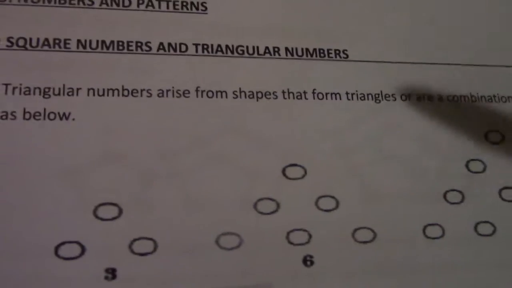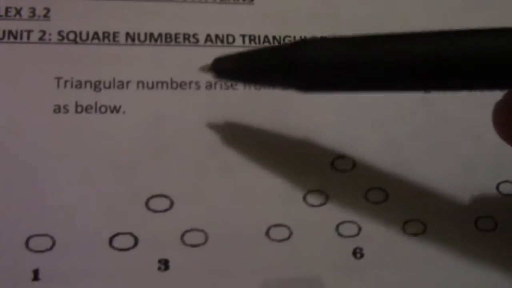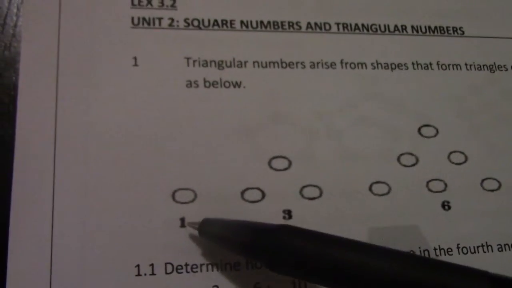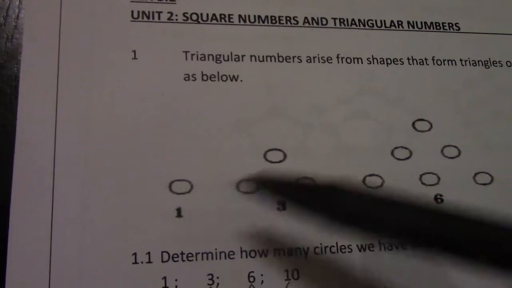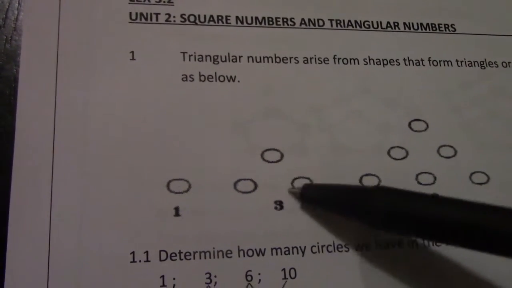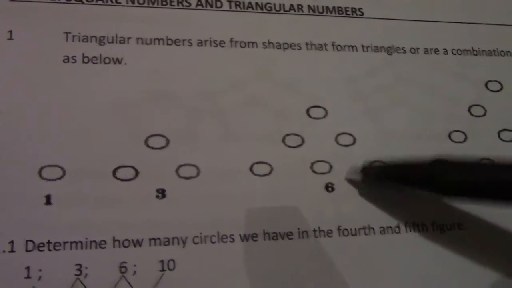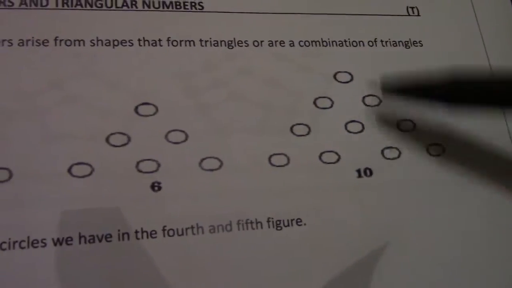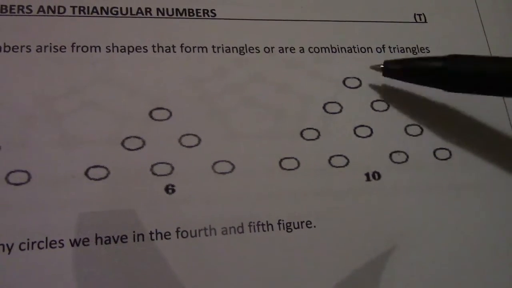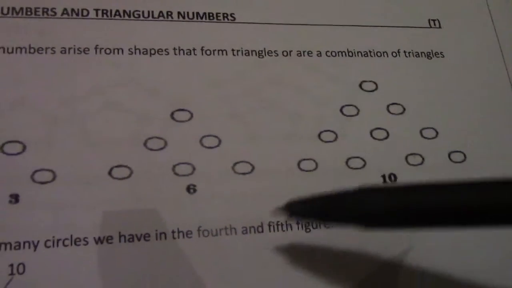Now, triangular numbers arise from shapes that form triangles or a combination of triangles as below. You can see my first shape, I have one circle. Second shape, I have three circles, they form a triangle. Third shape, I have six circles, also forming a triangle. Here I have 10 circles and you can see they all form triangles. Sometimes you can give this as triangles and combine triangles with each other.